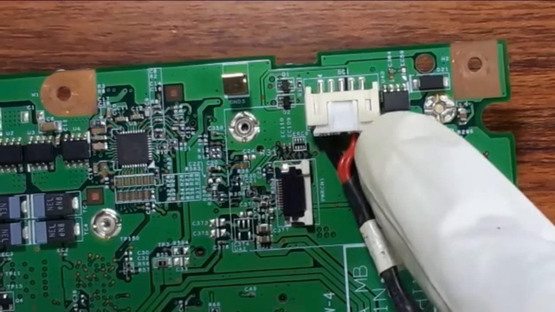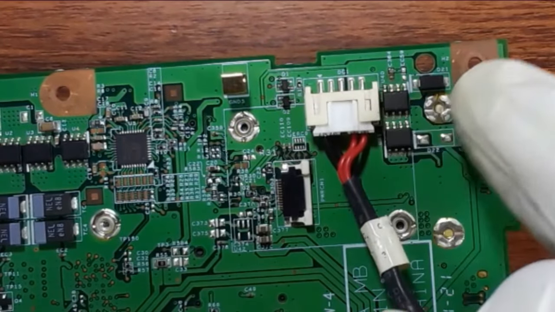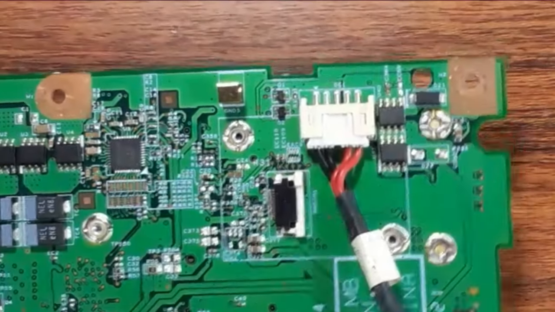I will draw exactly the schematic for this connector, these two switches, and this diode. Okay.